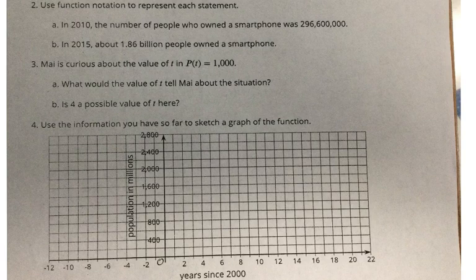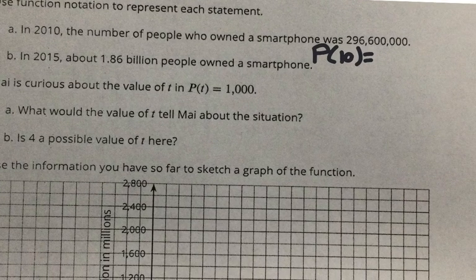Look, 2A: in 2010, the number of people who owned a smartphone was 296,600,000. How could we put that in symbols? P of 10 equals that number. It's not going to be the whole number. It is going to be 296.6, because it's in millions.